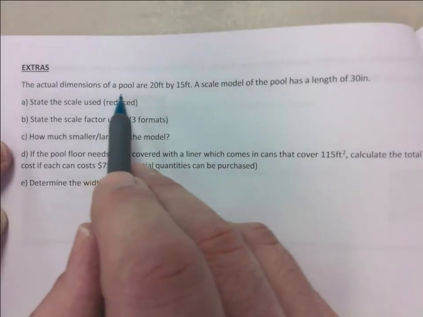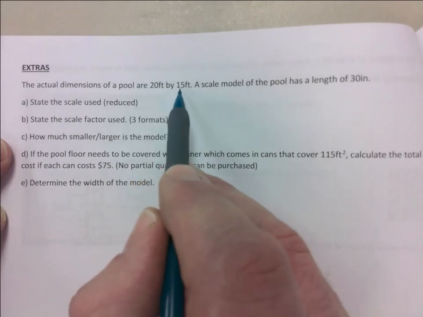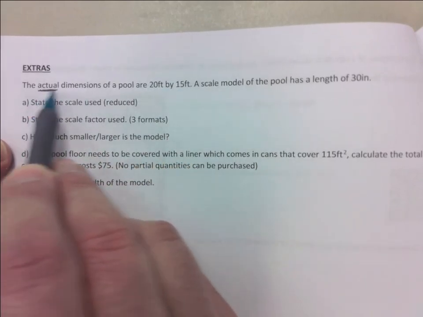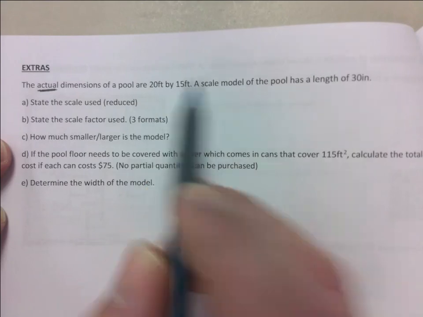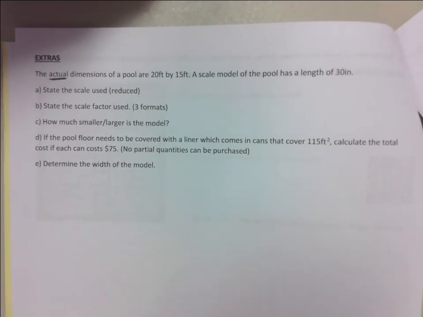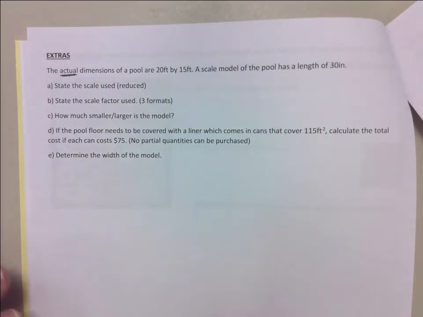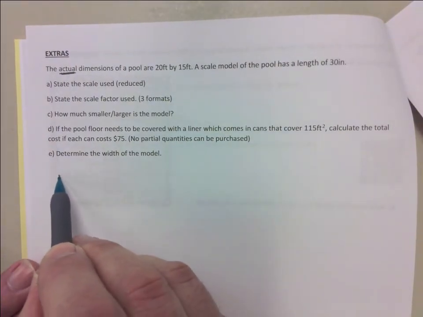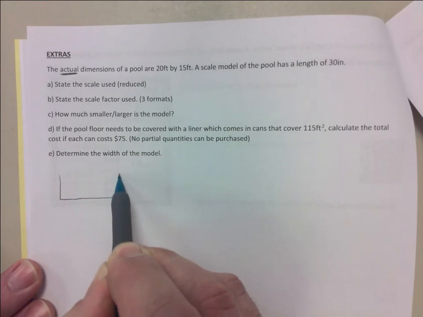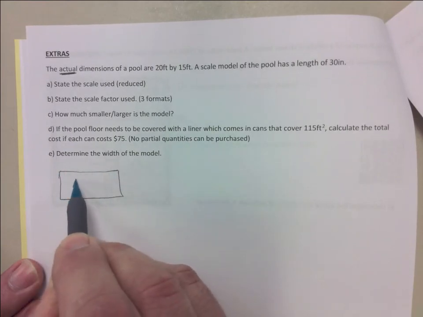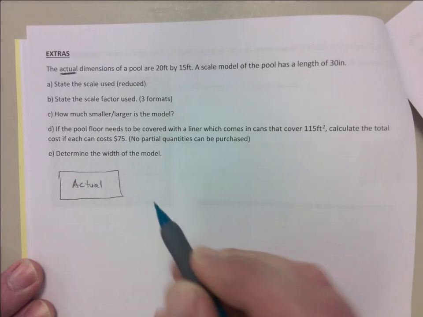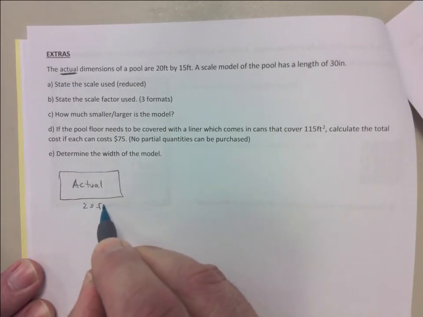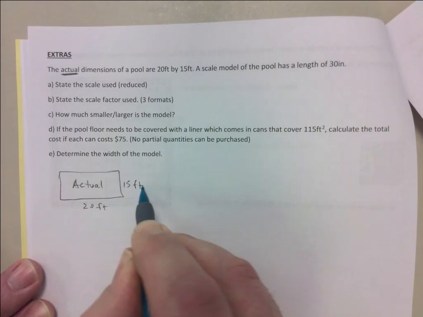The actual dimensions of a pool are 20 by 15. So the word "actual" is in front of it. Let me zoom out just a little bit. We have a scenario where you have to imagine this as being the actual pool, and it measures 20 feet by 15 feet. That's what's happening here.